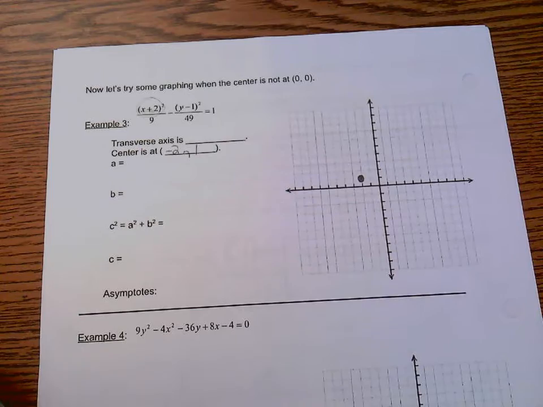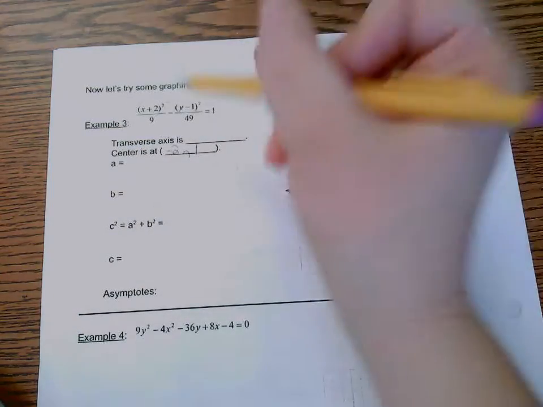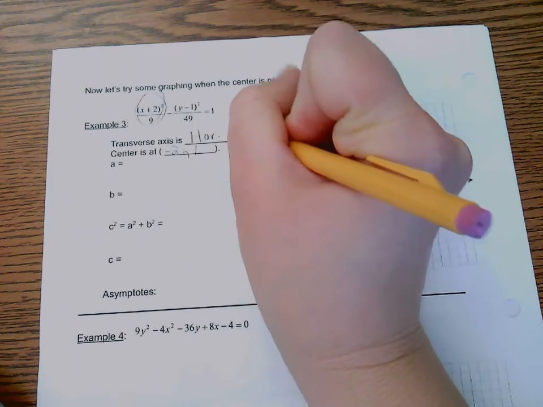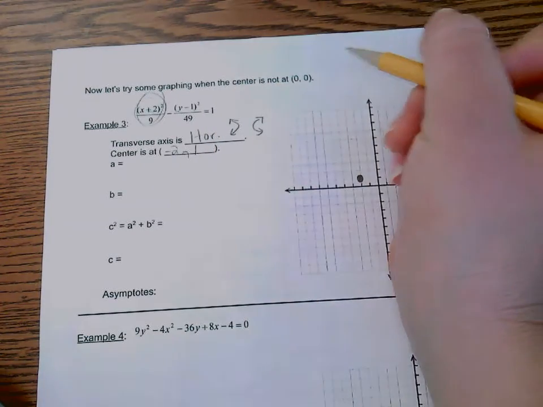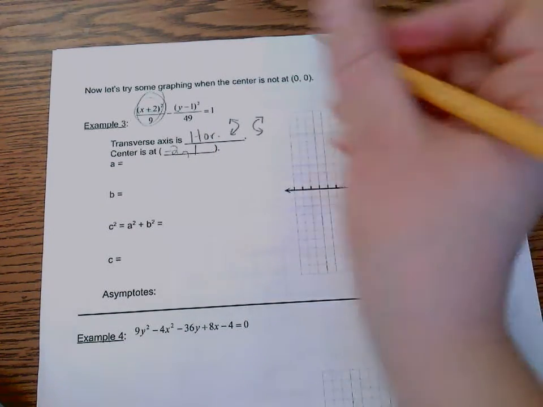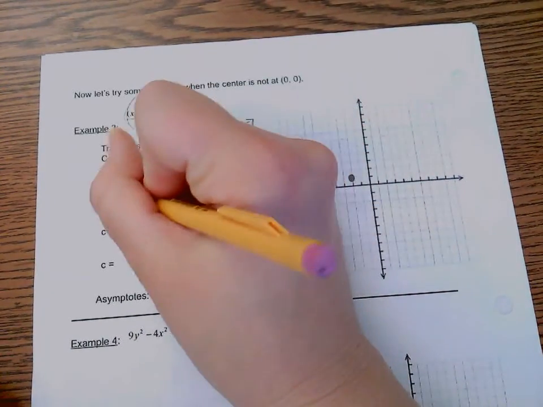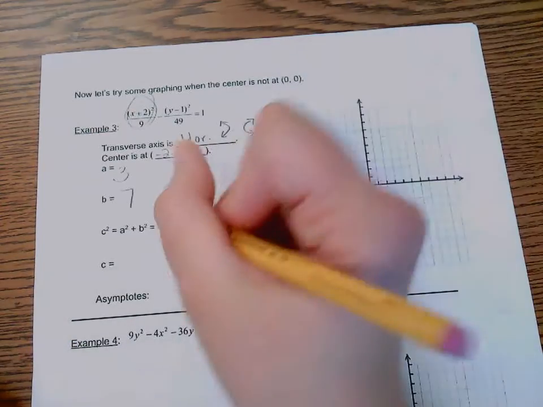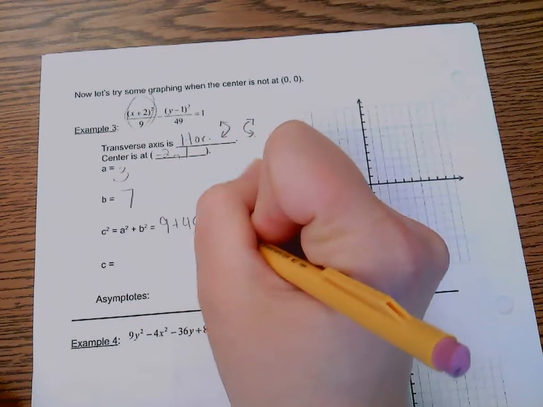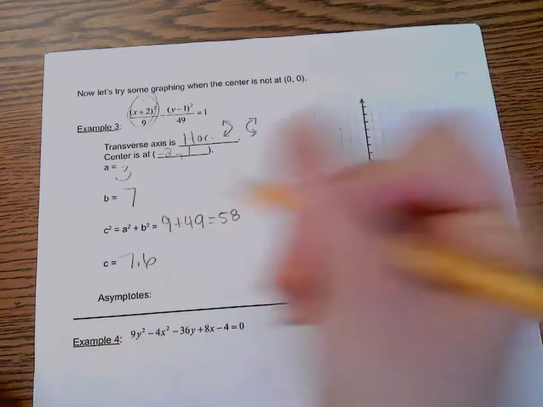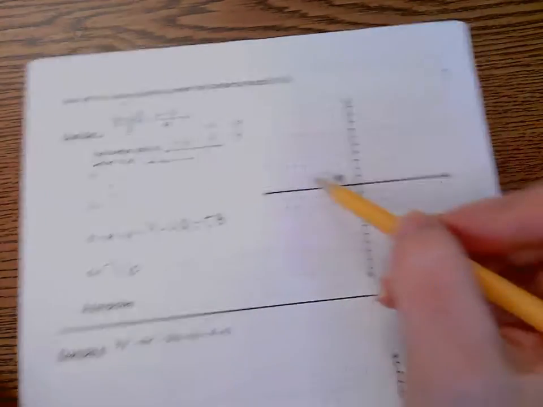But now I go about it just like I did before. The transverse axis this time is horizontal, so it's going to look like this when I'm finished. The A value would be 3, and the B value would be 7. And when I do 9 plus 49, I get 58. And what is the square root of 58? 7.6.